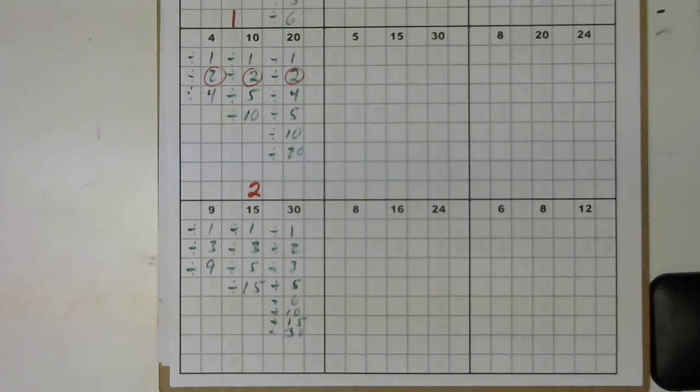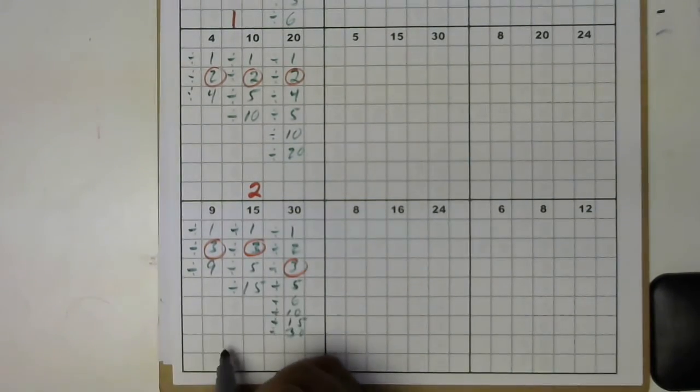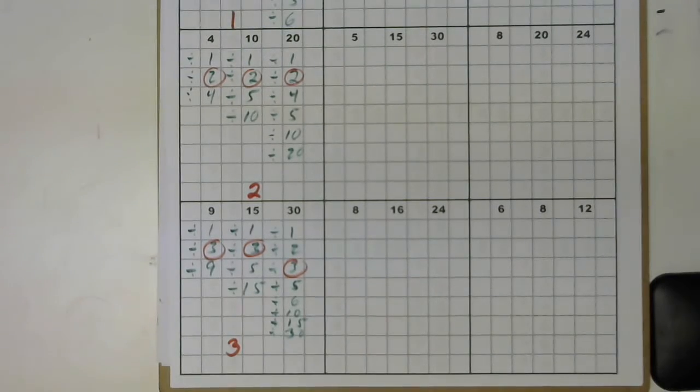So let's look for the greatest common factor. And that'll be 3. So they all can be divided by 3. So that's your greatest common factor.